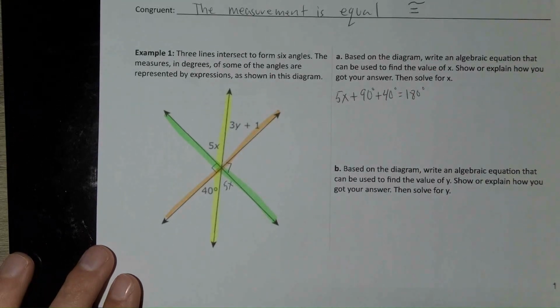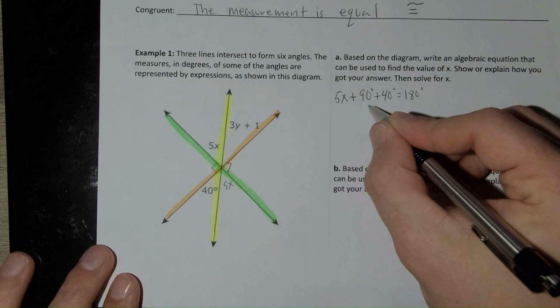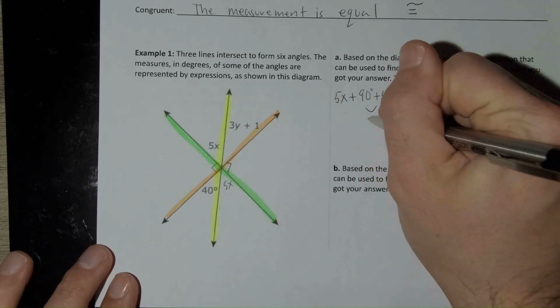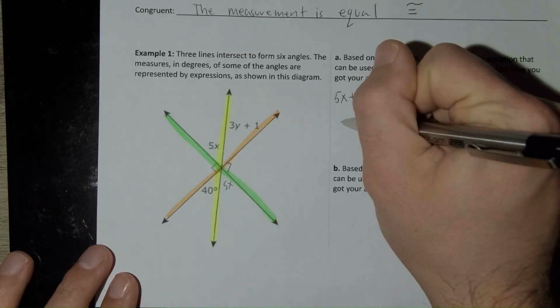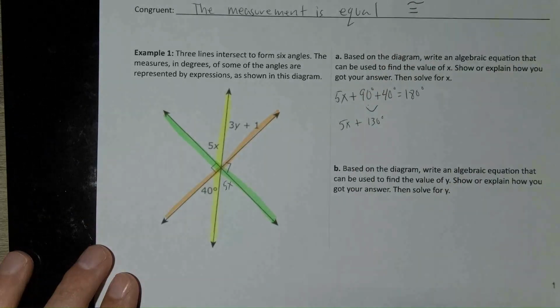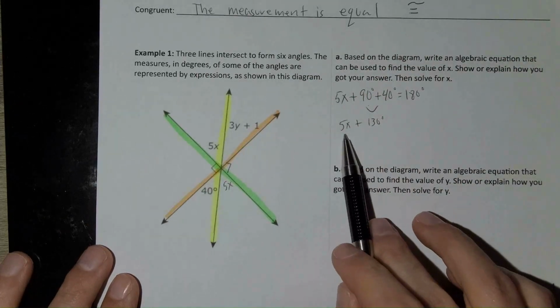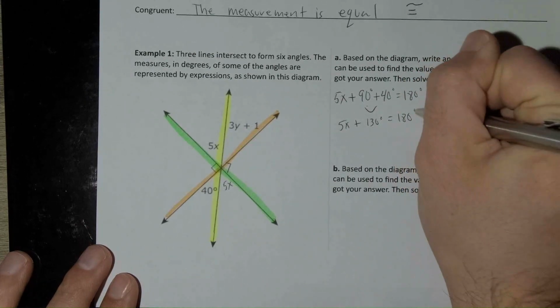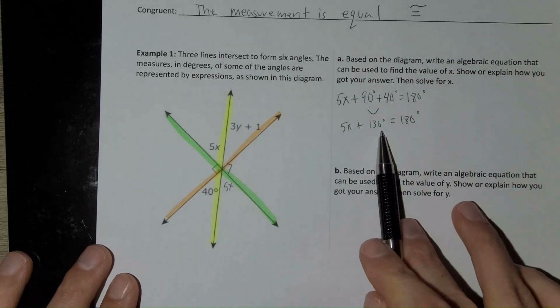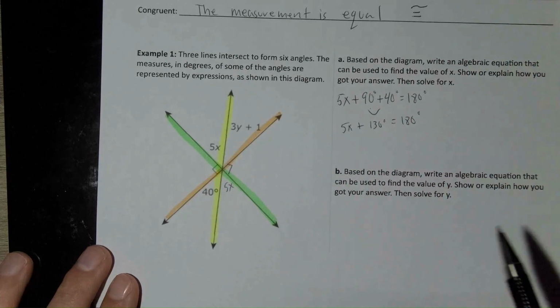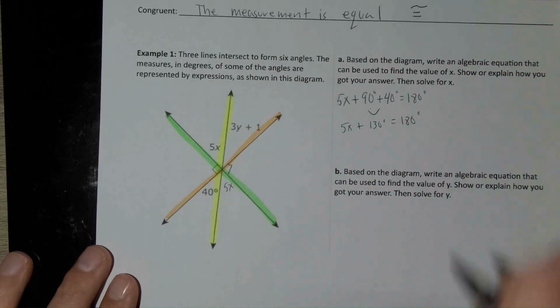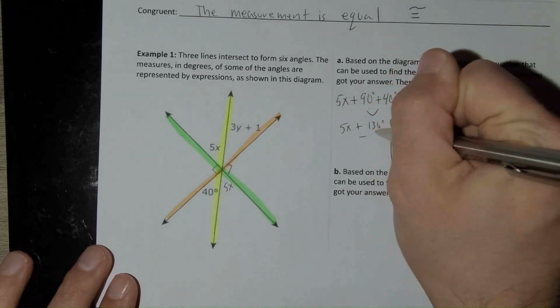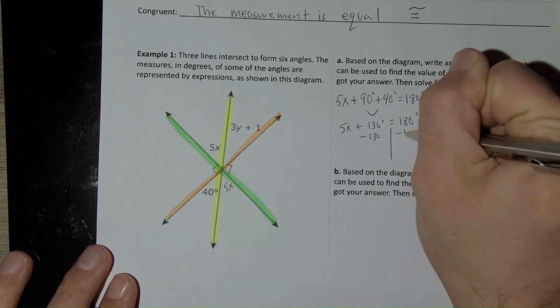Now we can add our constants together. 90 plus 40 gives me 130 degrees. So now we're solving for x. That means 5x plus 130 is equal to 180 degrees. And here's our equation. Now the second part is we can solve this equation by doing a two-step. So I subtract 130 from both sides.